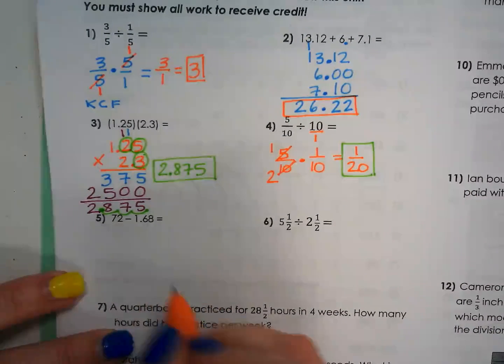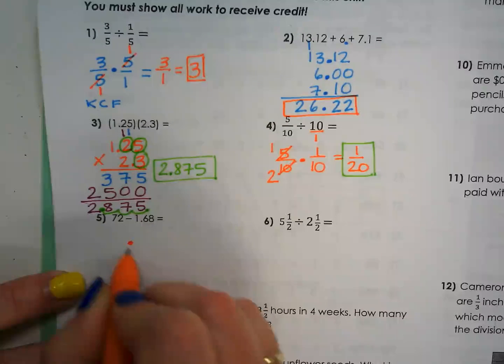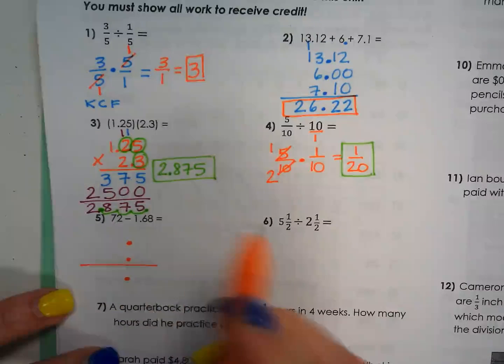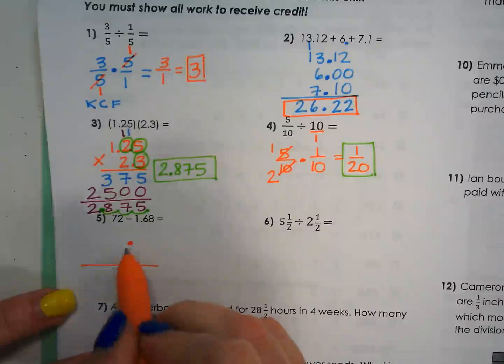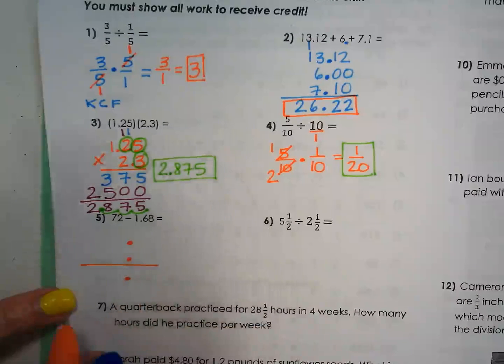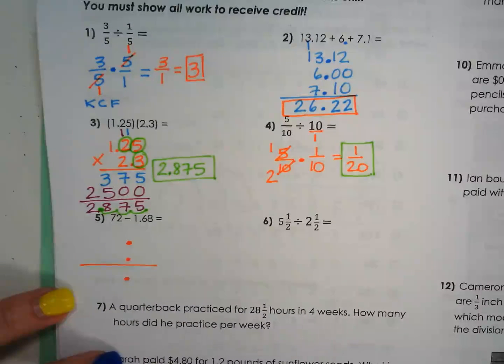Question number 5 is a subtraction problem. So again, I'm going to line up those decimals. I'm going to make myself my little structure. And as I told you guys in class, remember that the decimal travels to where the answer is. So in addition and subtraction, the decimal is going to fall right down because that's where the answer goes. In division, it would be bumped up because it goes up where the answer goes.